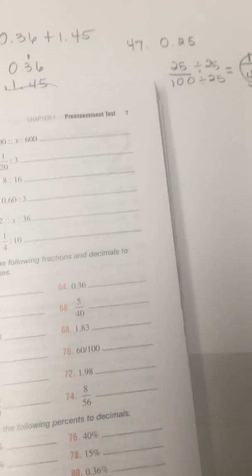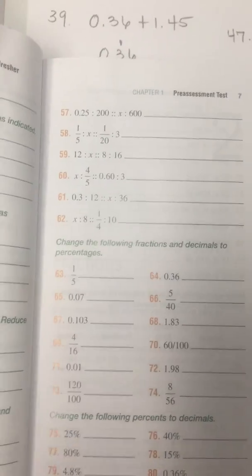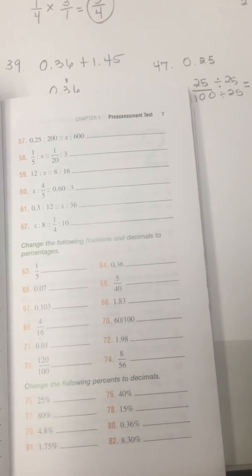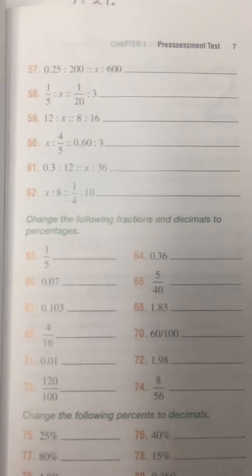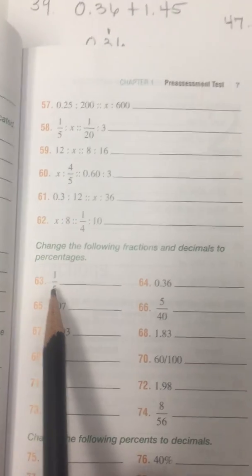I'm flipping through, looking as we go along, and that will be from 55 all the way to 62. For numbers 63 through 74, change the fraction to decimal. So we've talked about that. You can divide that on number 1.